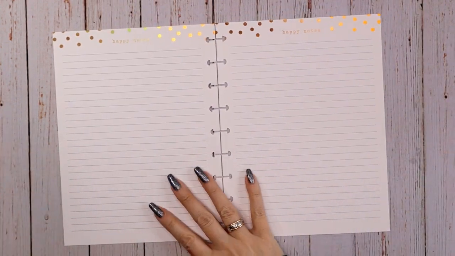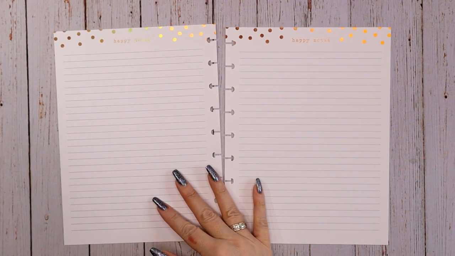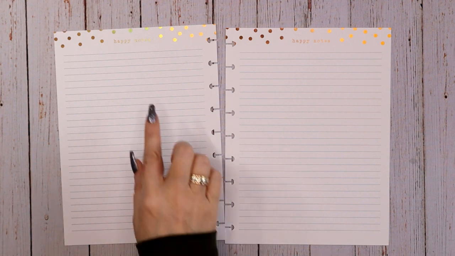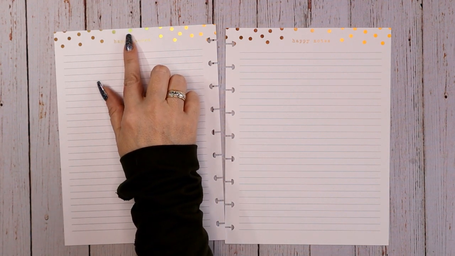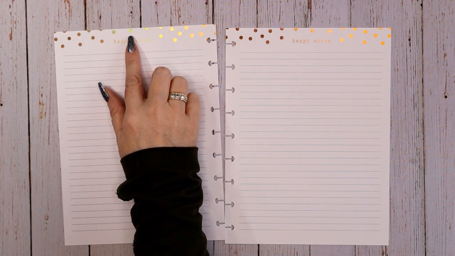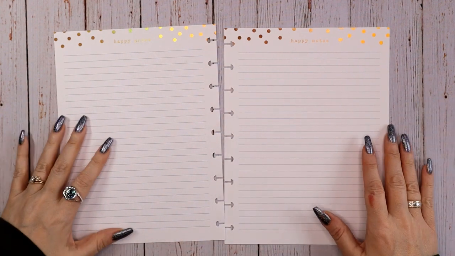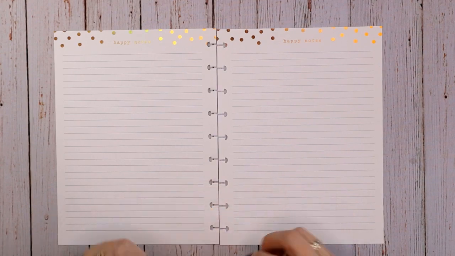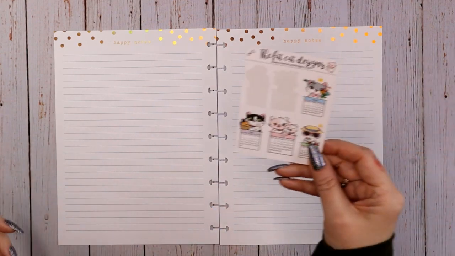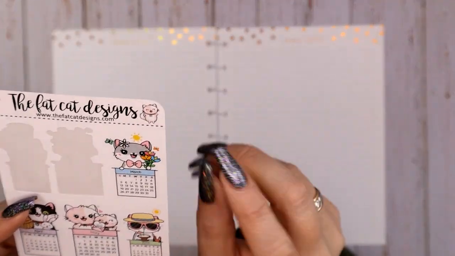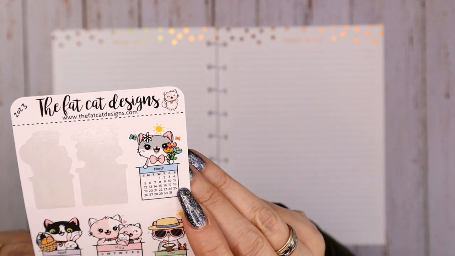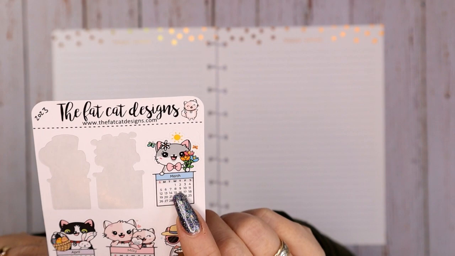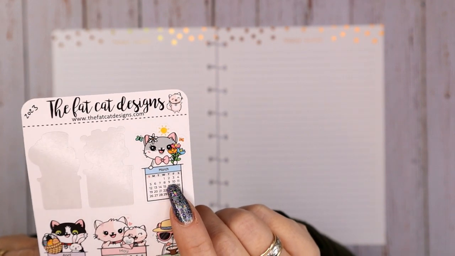I like to do these pages seasonal. So I fully intended on doing green for St. Patrick's Day, and I thought the holographic gold dots on here looked like coins, like I said, the money at the end of the rainbow, and so on and so forth. But I also like to put a little monthly calendar on each page here, so I just have a place where I can quickly and easily, without flipping to a different page, check the dates.